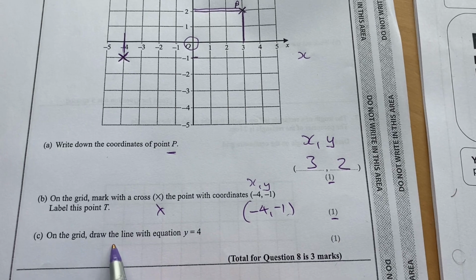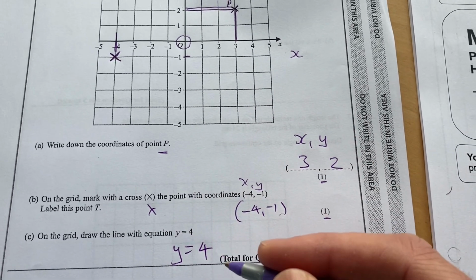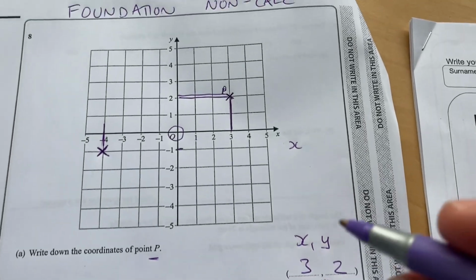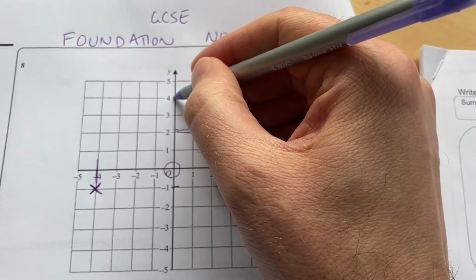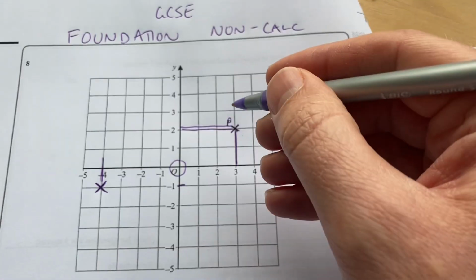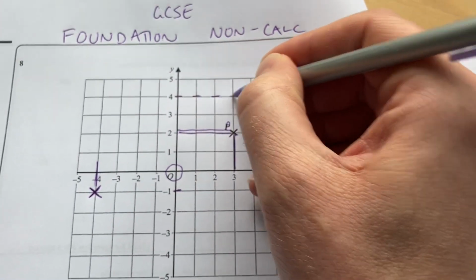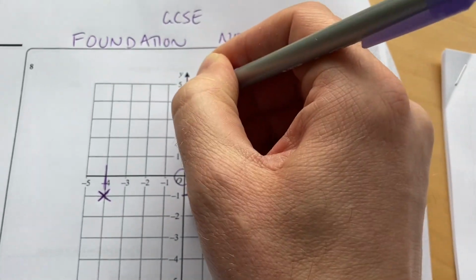On the grid, draw the line with equation y equals 4. So we're looking for a straight line, but y equals 4 is actually a horizontal line because there's no change in the y value. Y is always going to be 4. So if I had both hands working and a ruler, I would do it here. So at all these points, y is 4. No matter what the x value, y is 4 in both directions.